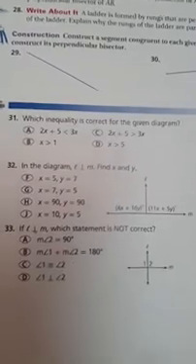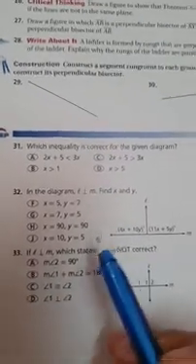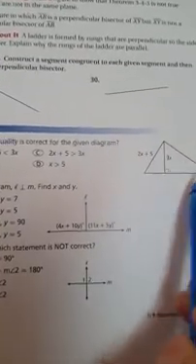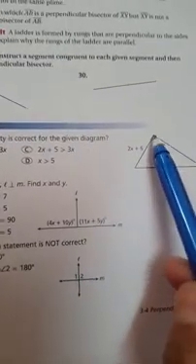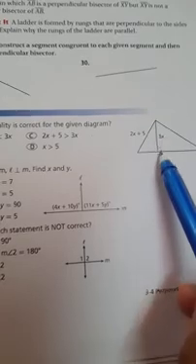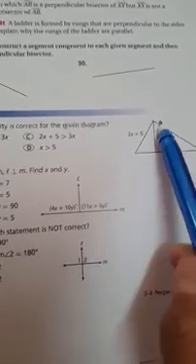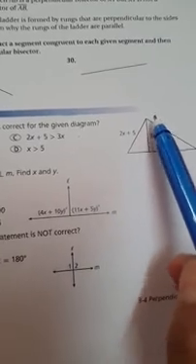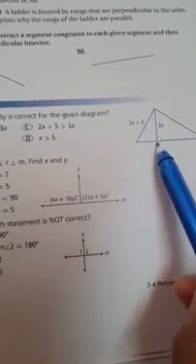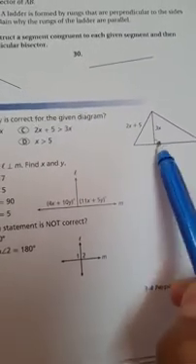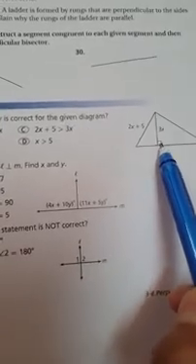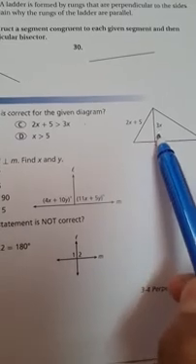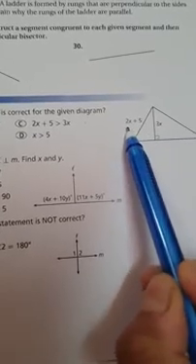Okay, I think you must have found out the answer by now. So which inequality is correct for the given diagram? This is the diagram given for us. You can see from this point to this point is the right perpendicular segment, right? So that's a right angle. Again, to remind you all, always from one point to where it makes a perpendicular segment is the shortest length. So the shortest length for this diagram is 3x, and the other side is 2x plus 5.